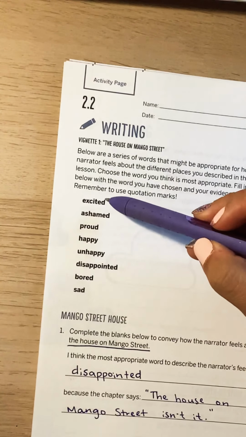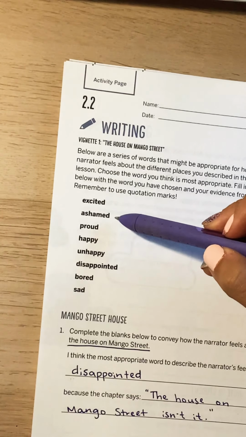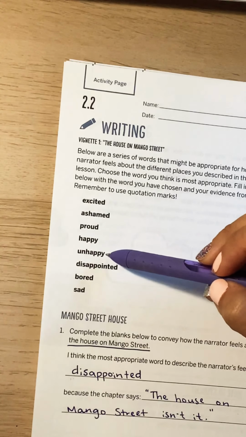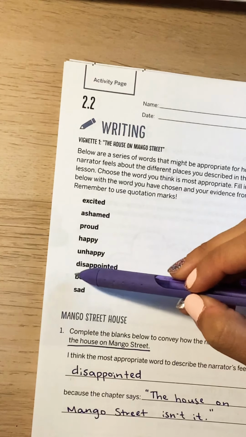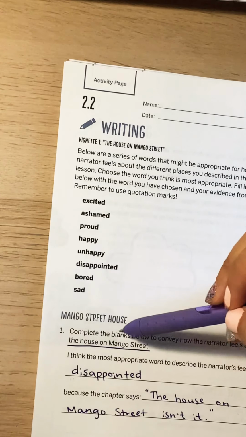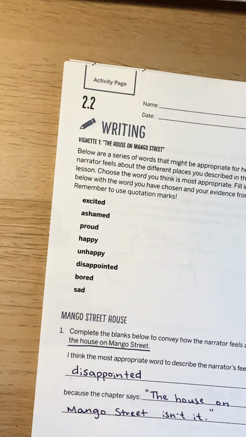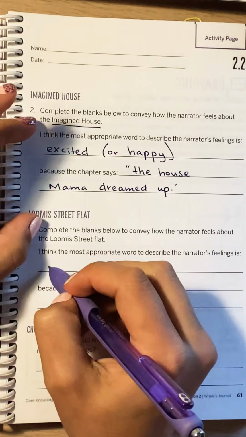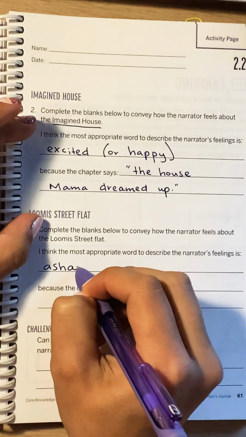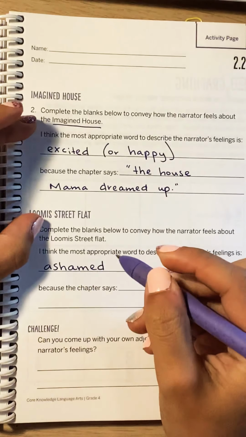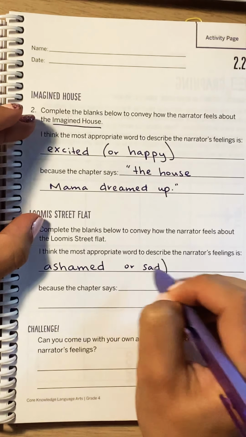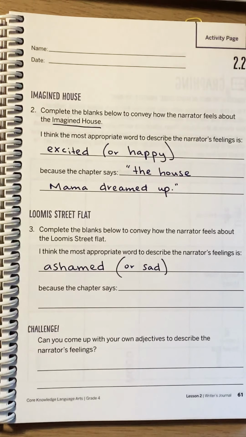But how does the narrator feel about that house out of just these words? Not excited. Definitely not excited about that house. She was ashamed of it. That's like embarrassed. Not proud, not happy. She was unhappy. She was disappointed, not bored, maybe a little sad just because the nun kind of judged her house. But I think ashamed is probably the most precise word for that one. Okay. Ashamed. Or sad is also a good one. Because the chapter says blank.